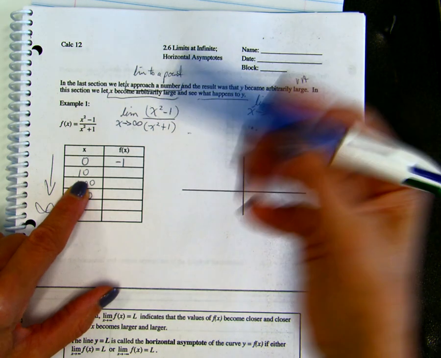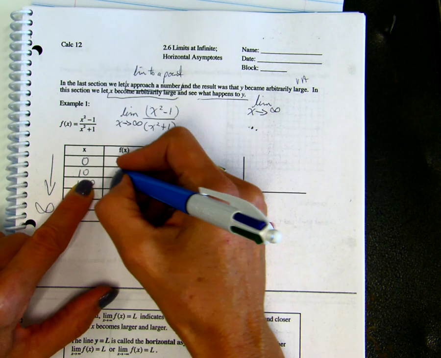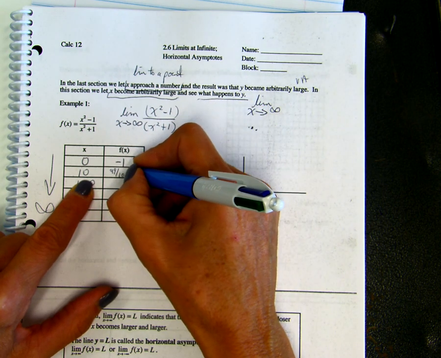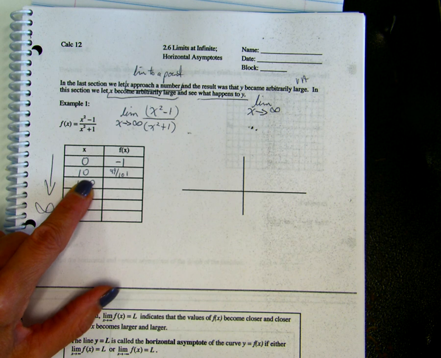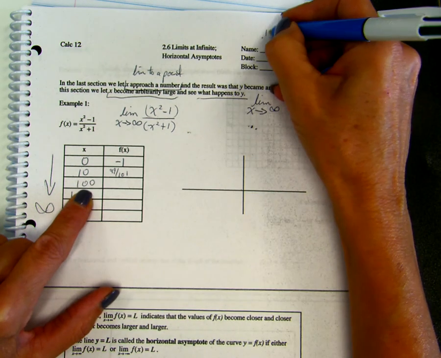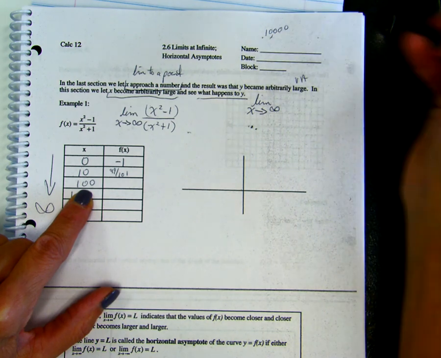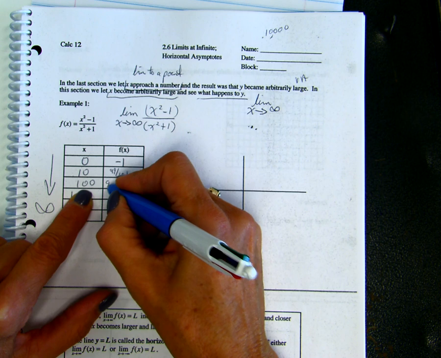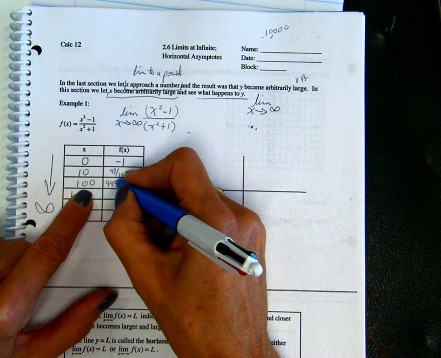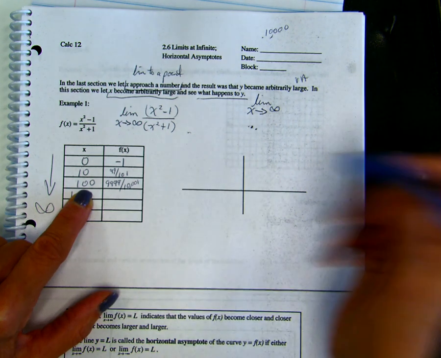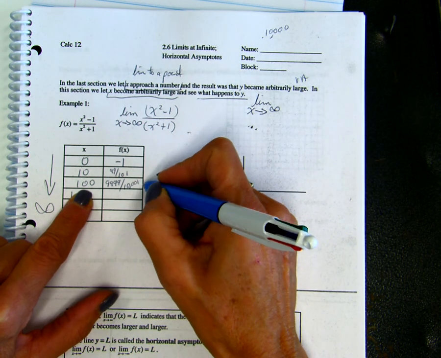If x is 10, 10 squared minus 1 is 99, over 10 squared plus 1, 101. If x is 100, I'm going to get 10,000 minus 1, which would be 9,999, over 10,001.